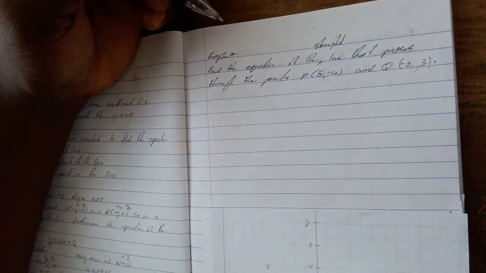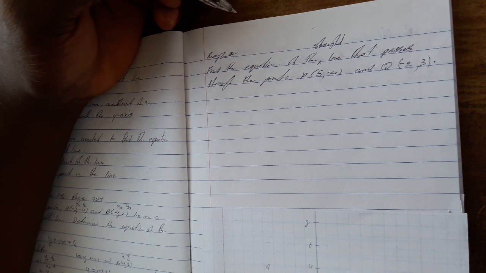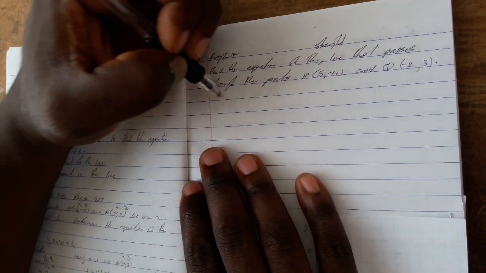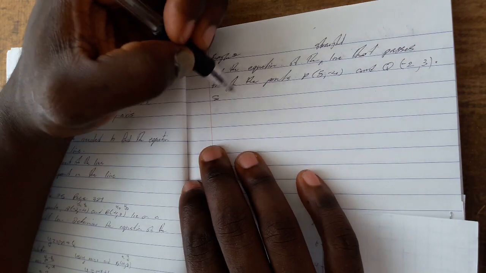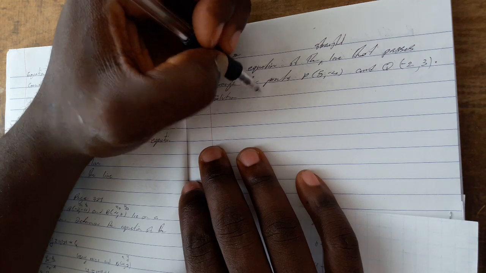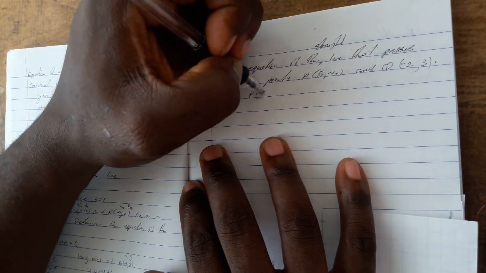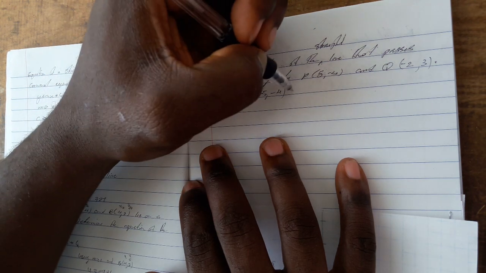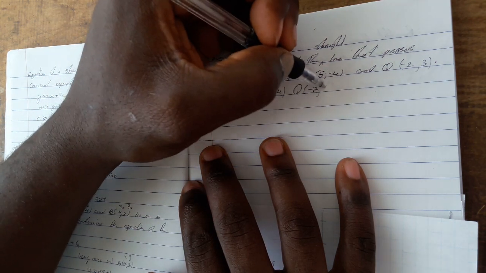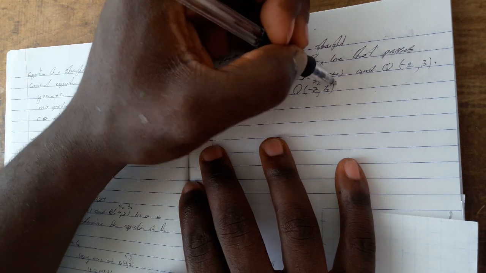Okay, so find the equation of a line that passes through the points P(5, -4) and Q(-2, 3). So the solution to that: I don't want to write this back, so let me write it back. P is (5, -4), Q is (-2, 3): x1, y1, x2, y2.